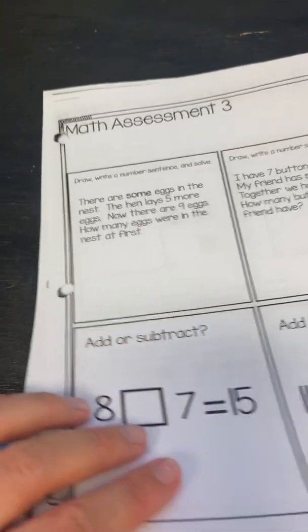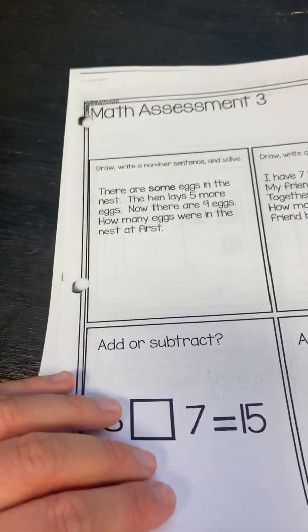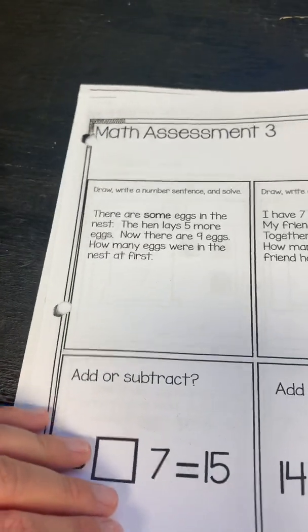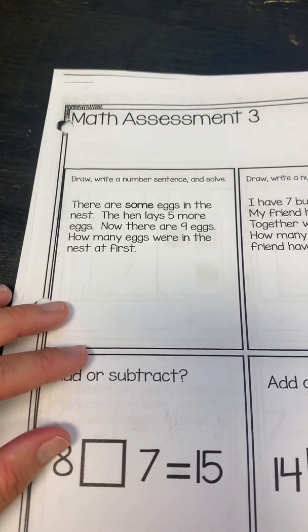All right, welcome back, boys and girls. I hope you're ready to finish working. We have 2 more pages, 8 more problems to do. Are you ready? All righty, so we're still working on these word problems here.